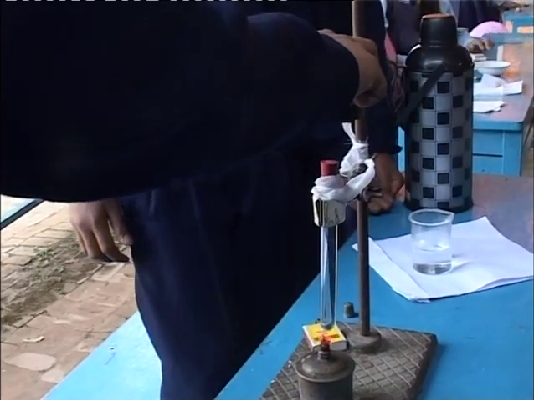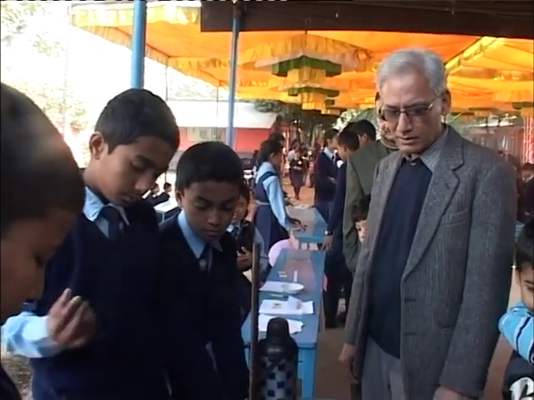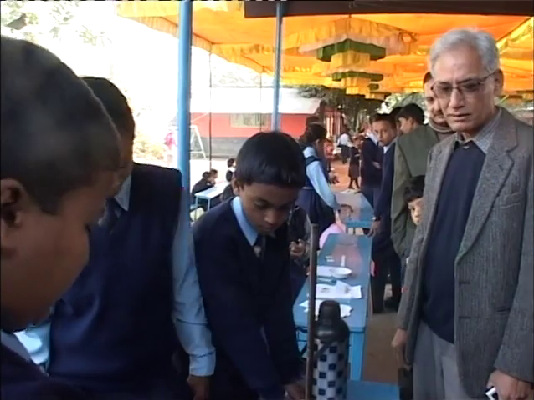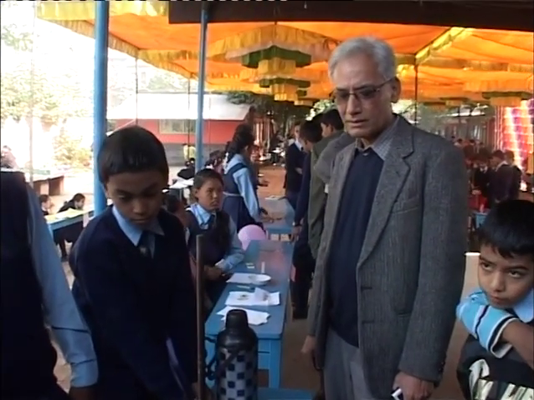Explain to me why it happens. When the heat is supplied at the bottom, the pressure inside the test tube will increase and it pushes the cork.